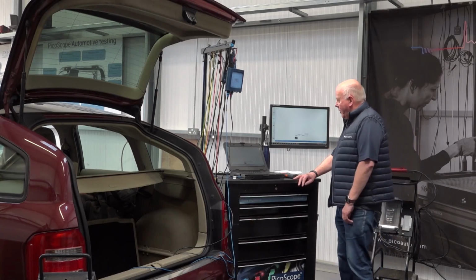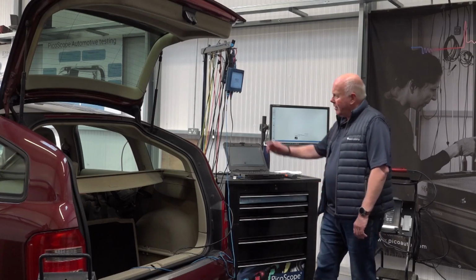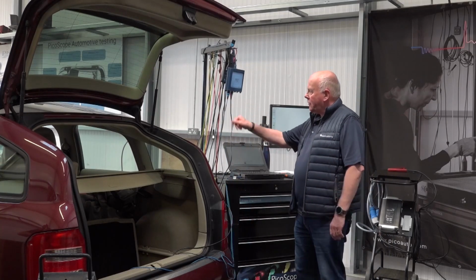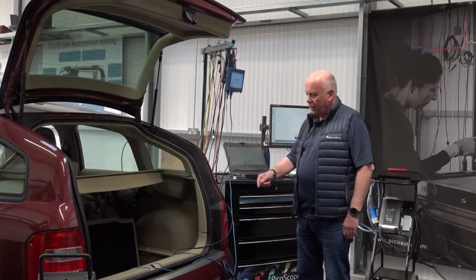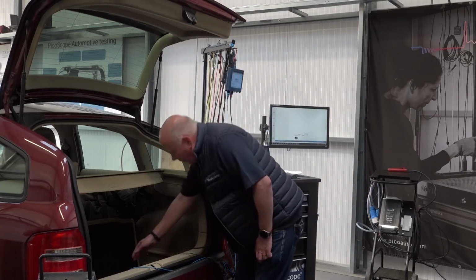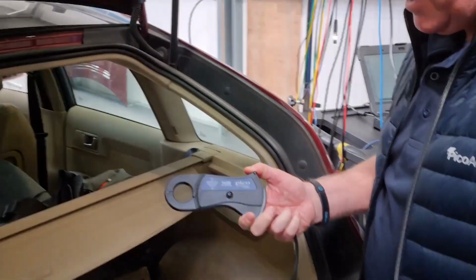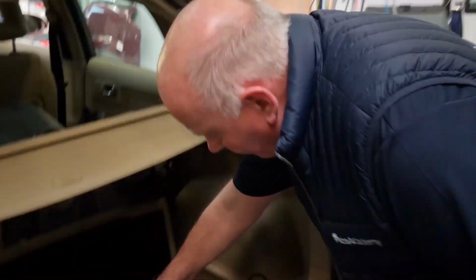So what we're now going to do is go to battery test. We've connected onto channel A onto our battery, positive and negative, and we then put on our current clamp, our 2000 amp current clamp, which of course is lovely now because it doesn't have any batteries in. So we're going to plug that round there.